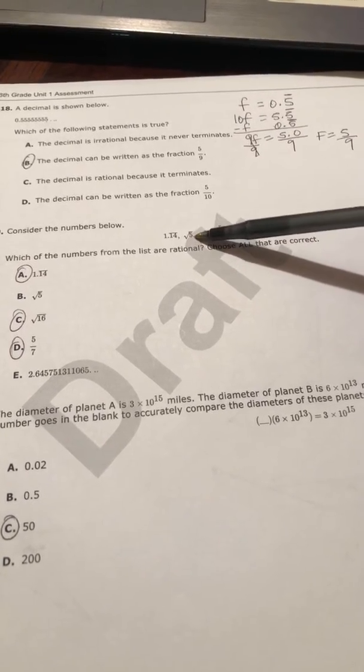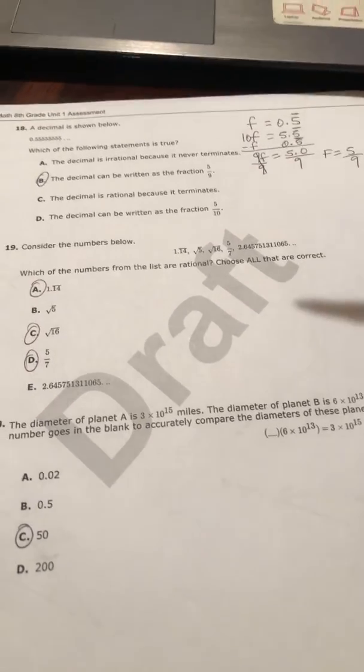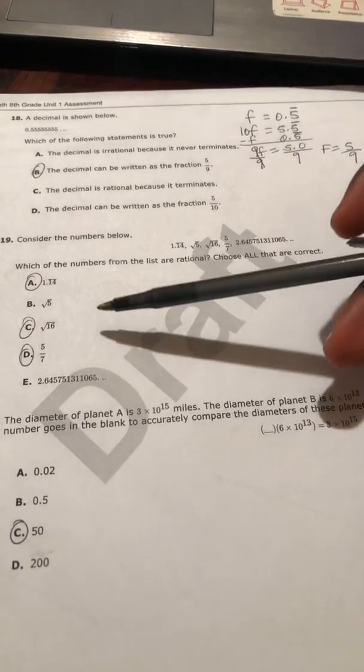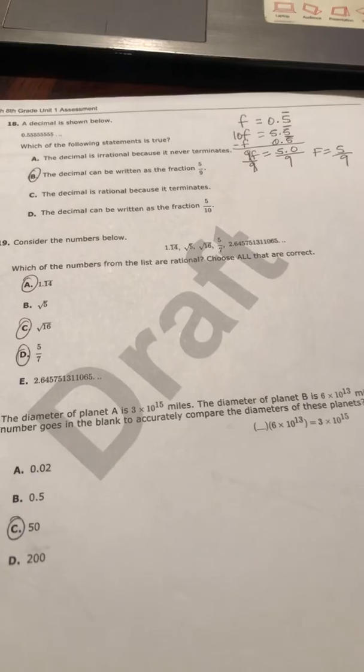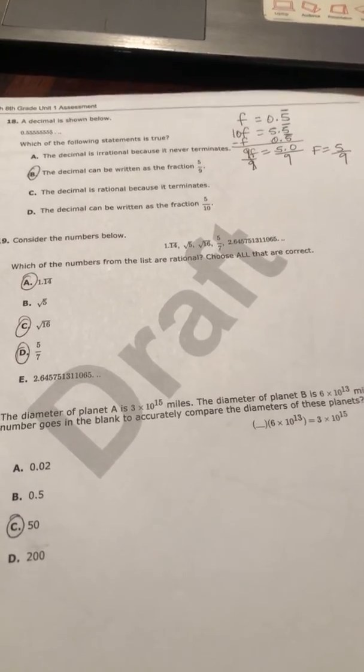The square root of 5 is not a rational number because it doesn't have a perfect square root. The square root of 16 does have a perfect square root, which is 4. So that's what makes that a rational number. 5 over 7 is a fraction, and we know that fractions are rational numbers.